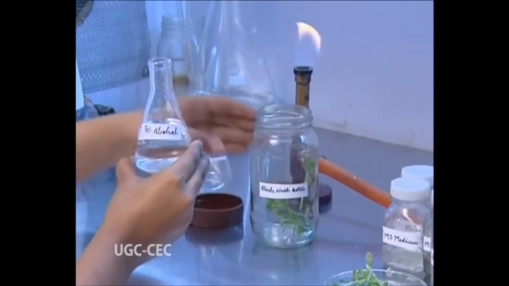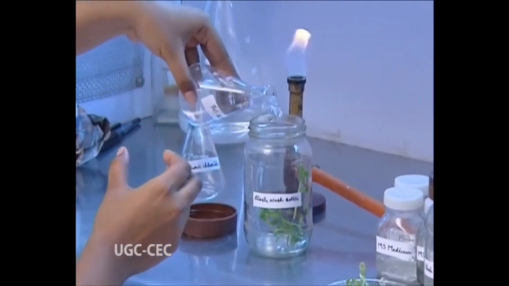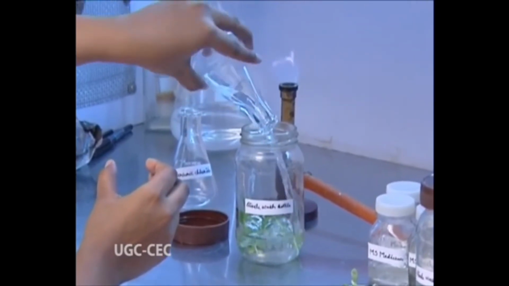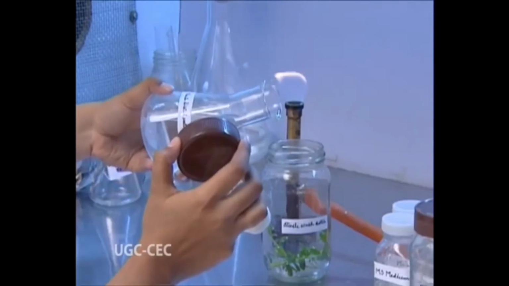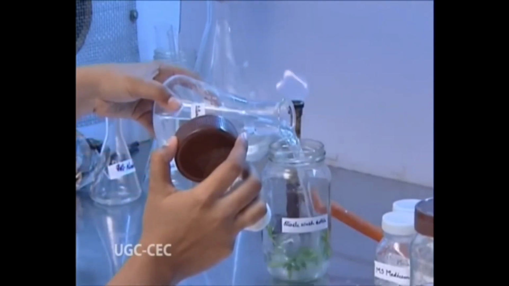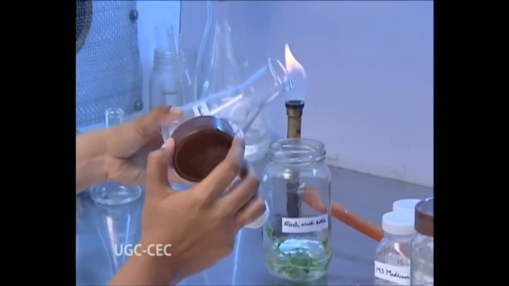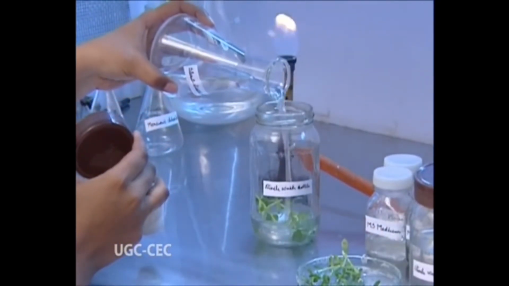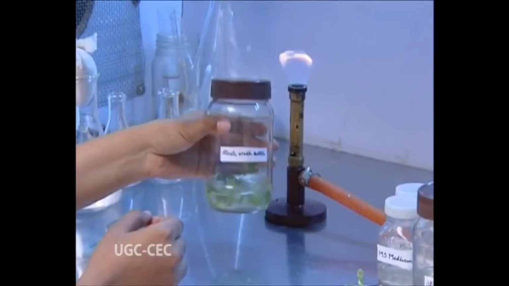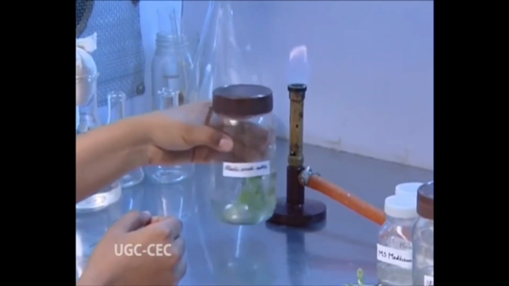The leaves are sterilized in 70% ethanol, followed by washing in 10% sodium hypochlorite for 15 minutes. Leaves are then rinsed with sterile water 4 times, discarding the used solution.